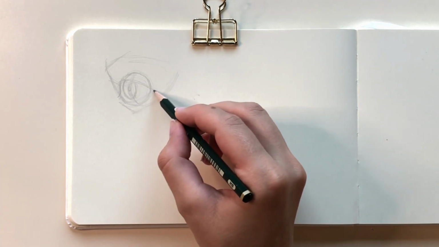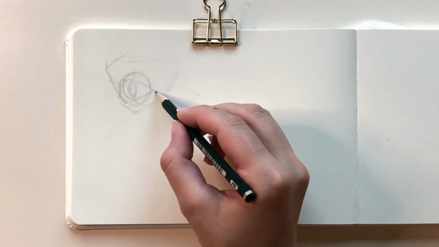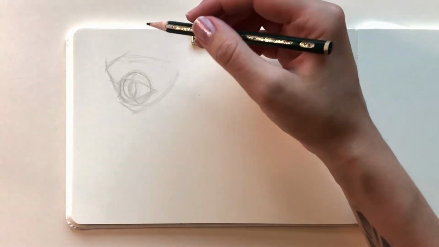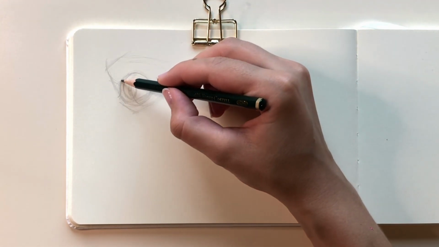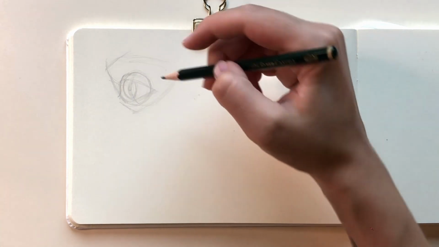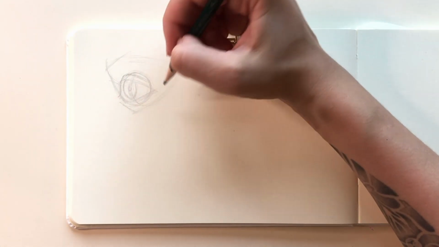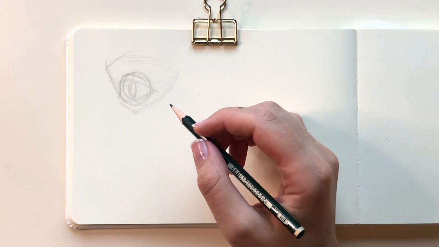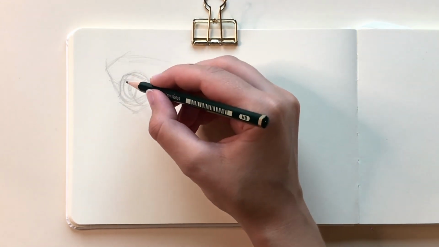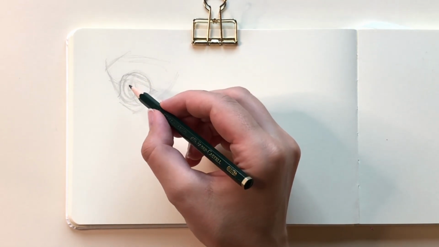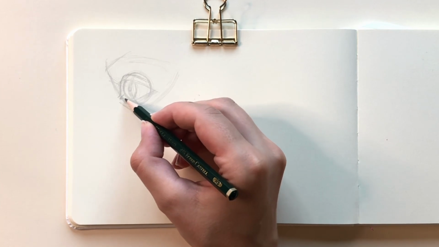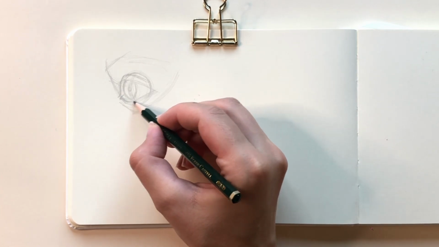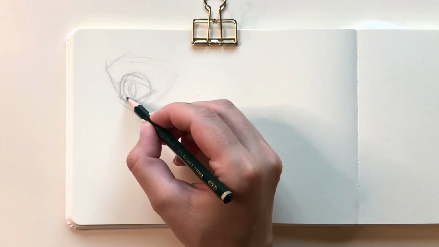When you draw eyelids, always remember that they have their thickness, and also that the transparent cornea on the eye is convex where the iris is. So it kind of pushes the eyelid to be more convex as well.